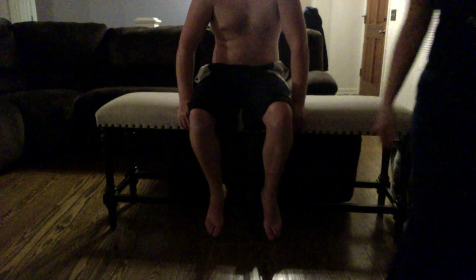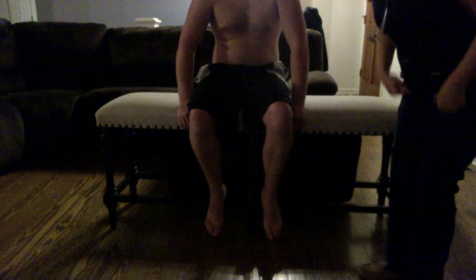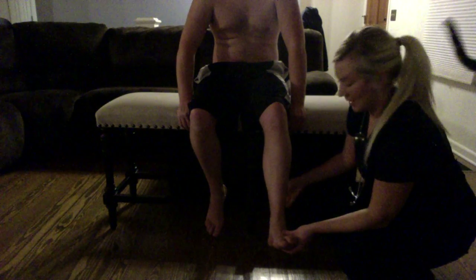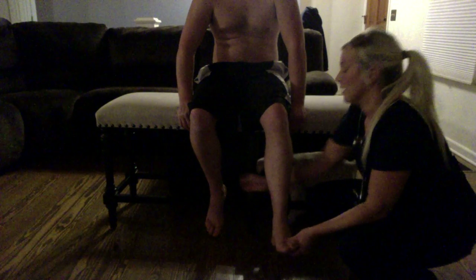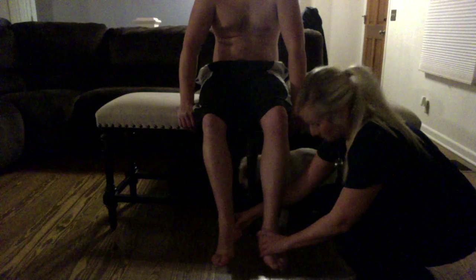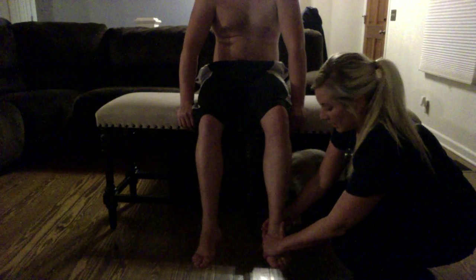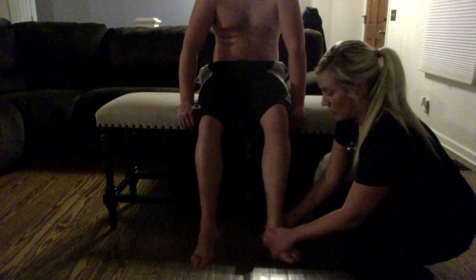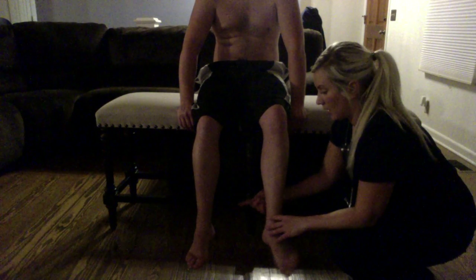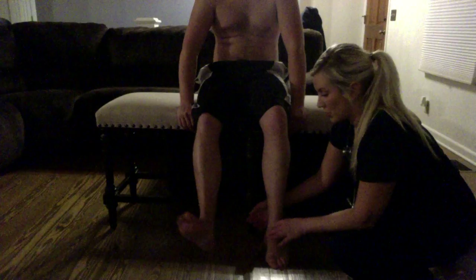I'm going to angle the camera down further so we can see here. Okay, so on the ankles, I'm going to have you, we have a visitor, sorry. I'm going to have you rotate the ankle in and out, and can you do a circular motion for me? Awesome. And on the other ankle, the same thing, circular motion.